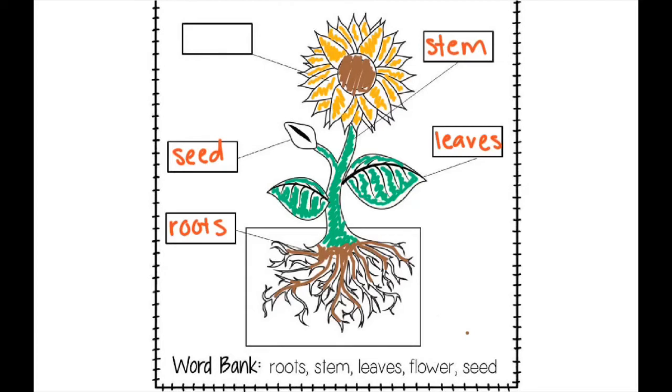The last part of the plant is the flower. The flower is what blossoms from a plant. Not all plants have flowers, but flowers are usually seasonal, which means that they don't stick around all the time, but they come out for a season and then they fall off and then they die. But then new flowers usually always grow. So there's usually a cycle that happens, and you'll see flowers throughout that seasonal cycle.